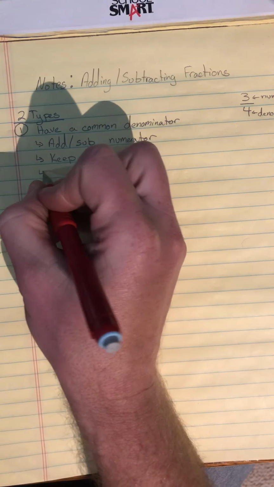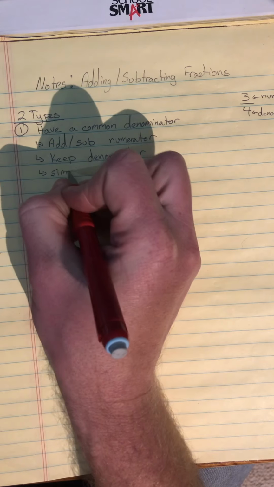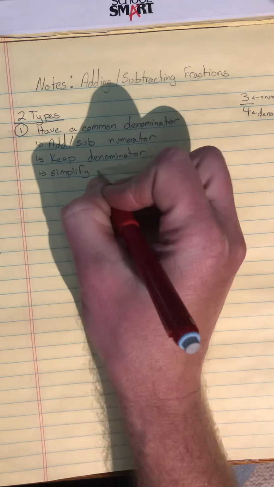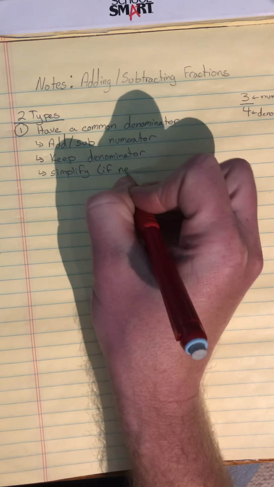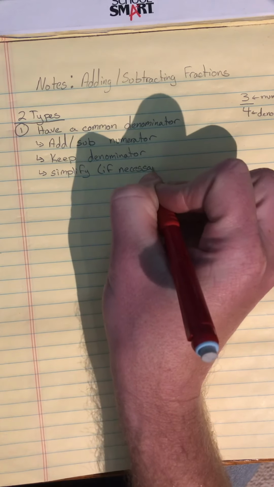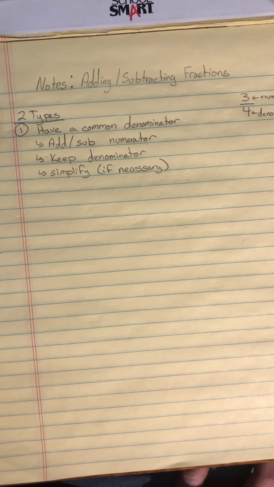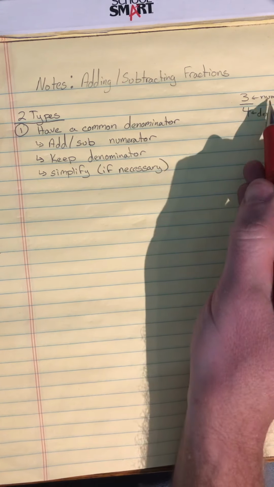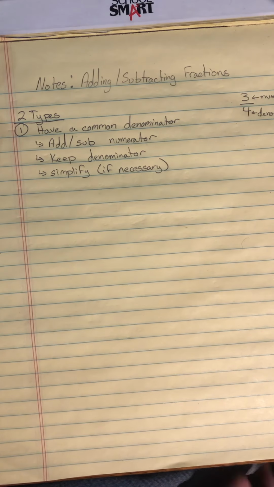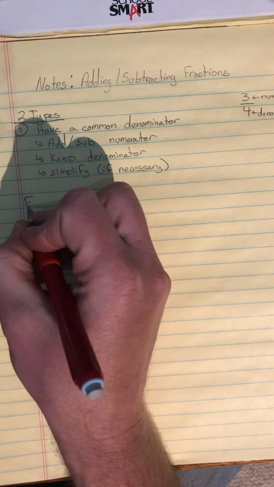And then the last step is you simplify. And that's only if necessary. Sometimes you don't need to simplify a fraction. Right? So this is the first type. The first type, they have a common denominator. So these are the steps we're going to follow. As you can see, again, I use the numerator and denominator. Those are terms we just talked about. So let's look at some examples.